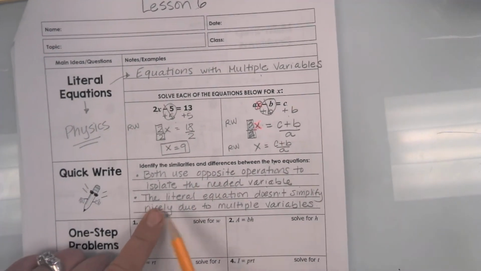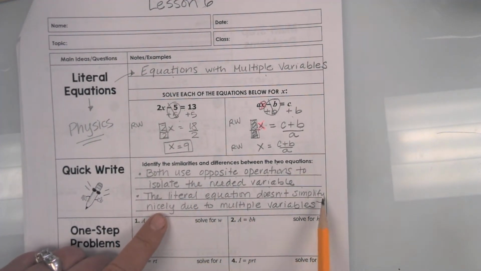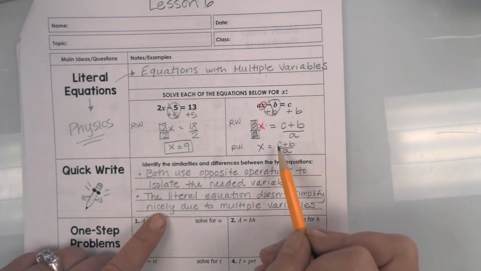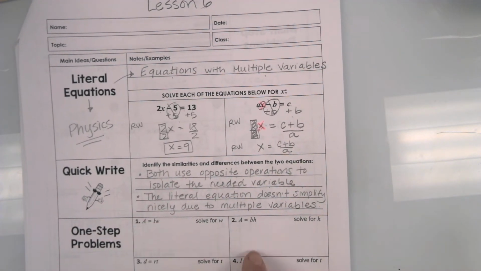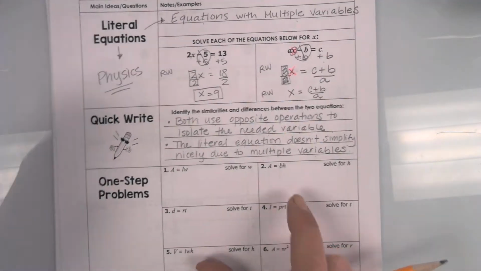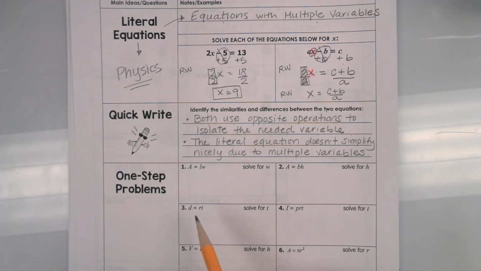Okay, second thing I notice, the literal equation doesn't simplify nicely because of all the variables. Take a look here. This one looks kind of messy, but it's the right answer. Let's try a few one-step problems, and then we'll try a few multi-step problems.